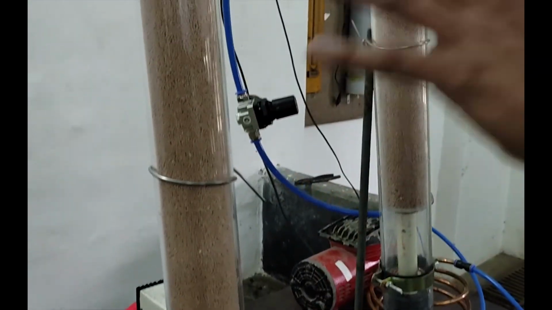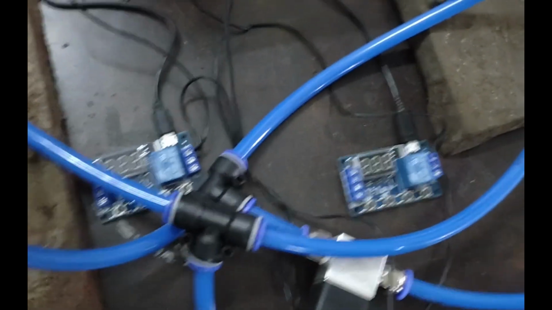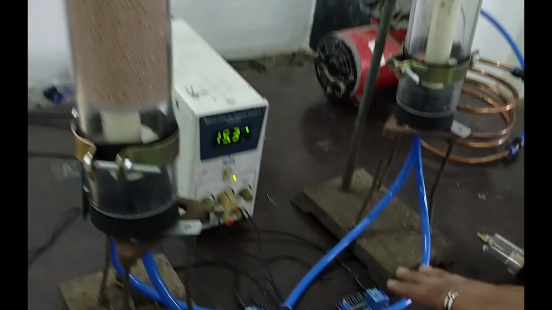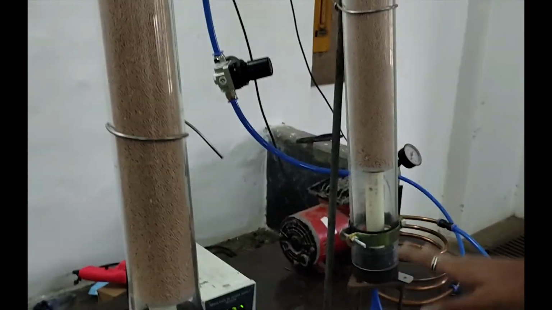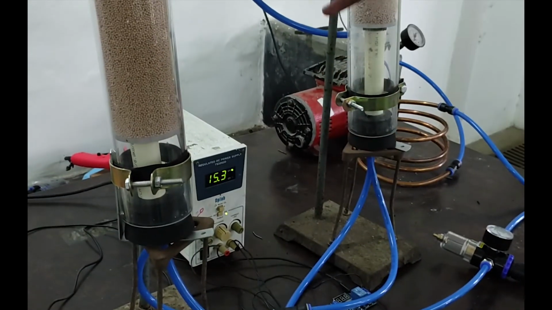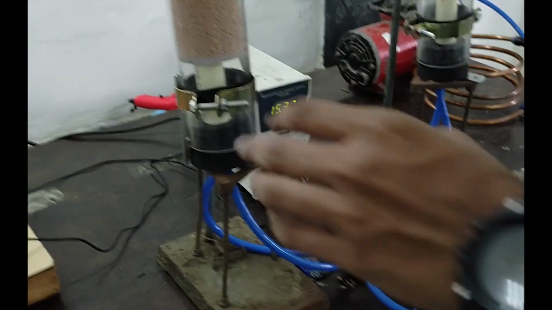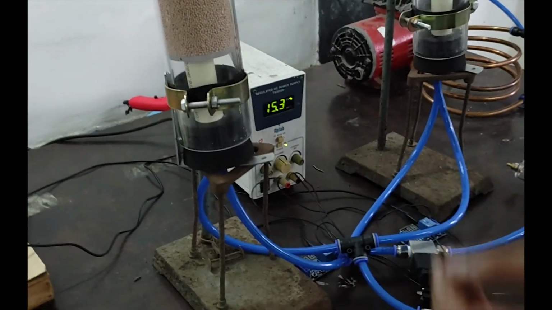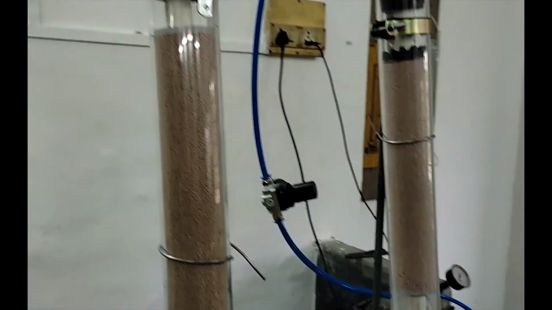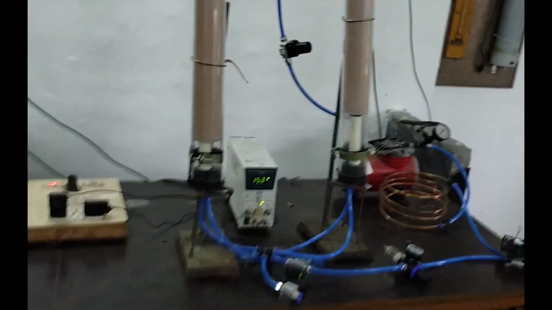And this is how our actual setup looks. We are controlling all the electronic system using the delay trigger relay, which is synchronized between each other. At the inlet side we have turned on the solenoid valve for 1 minute, and at the exhaust side we have turned on the solenoid valve for 30 seconds. So this is how our actual setup looks. You can see the whole setup.